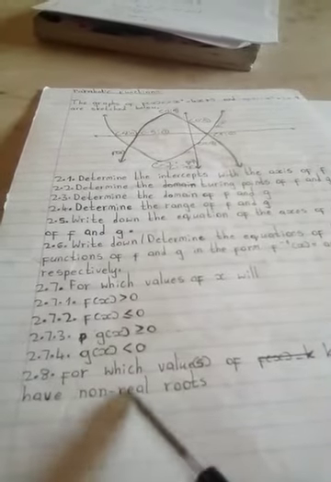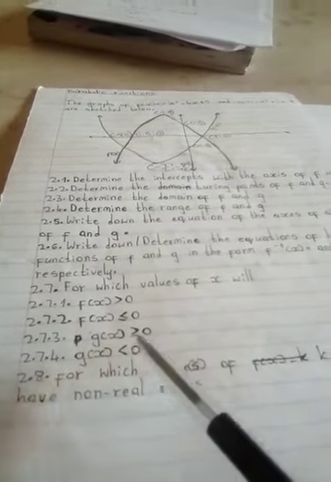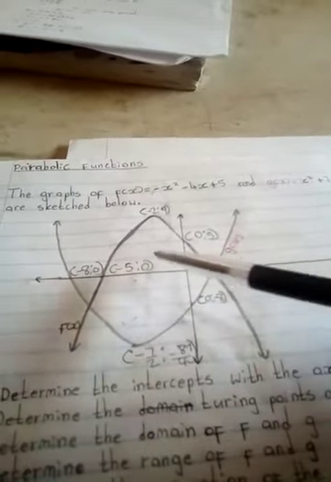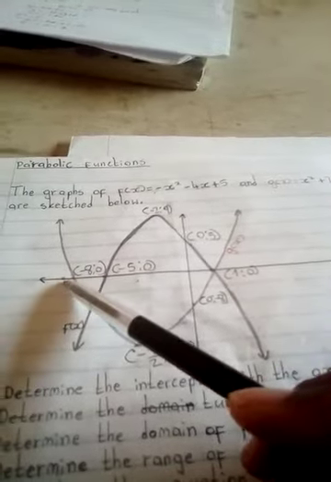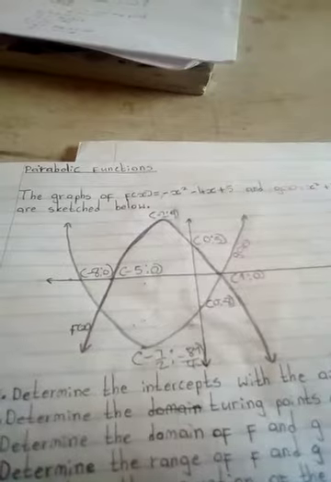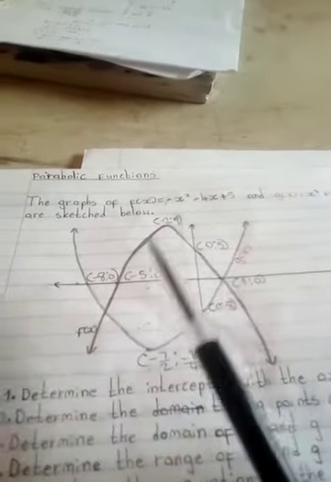For which values of x is g of x less than 0? We can see that g of x is less than the x-axis when x is equal to minus 8 or when x is equal to 1.